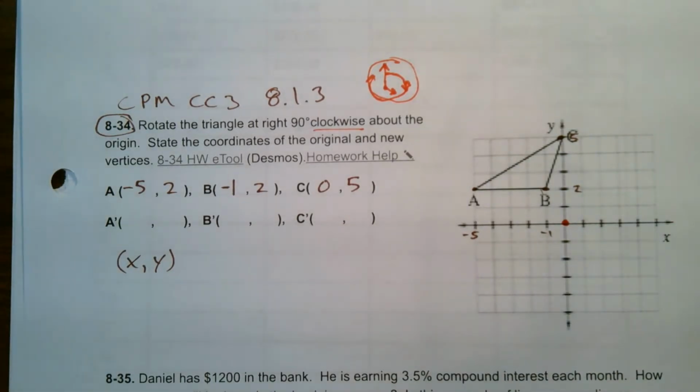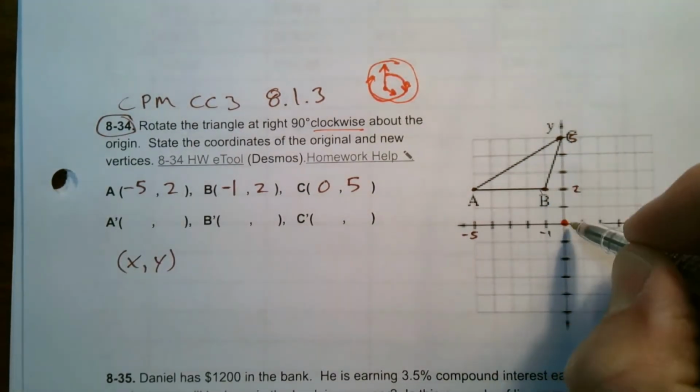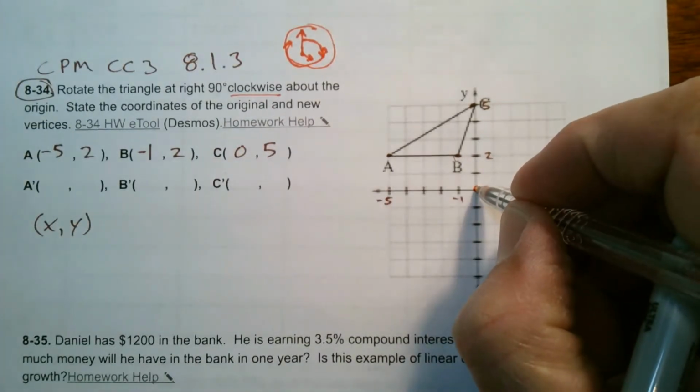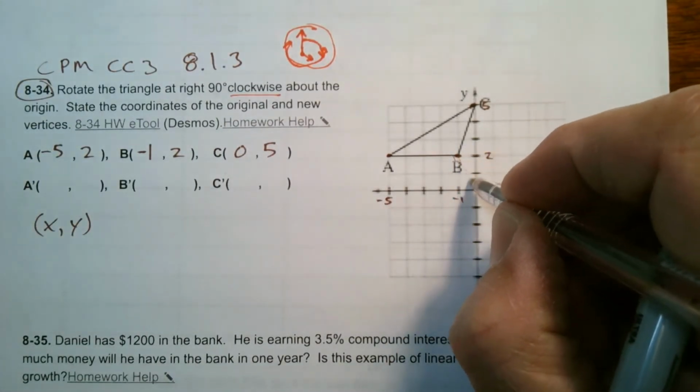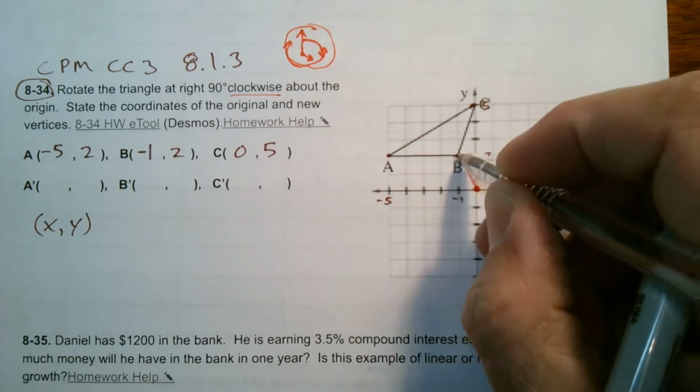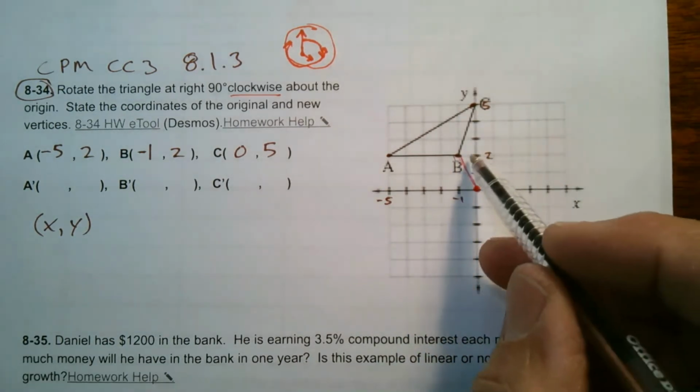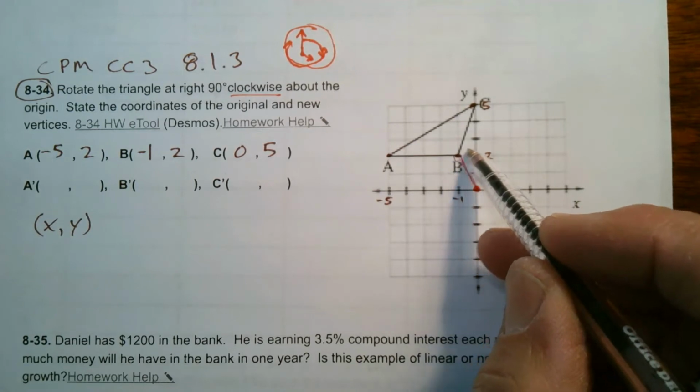If I think about how this looks, I tend to think about attaching a string from the point I'm rotating around. So I'll draw this extra little line so you can see this, and I'm going to rotate that around 90 degrees.